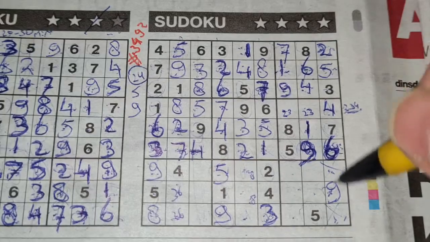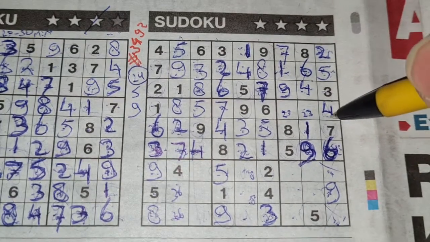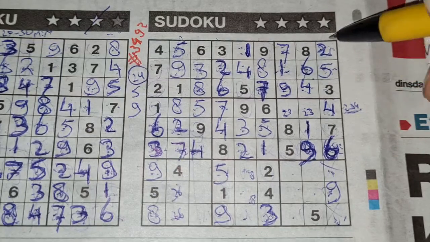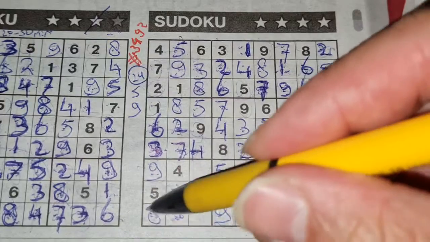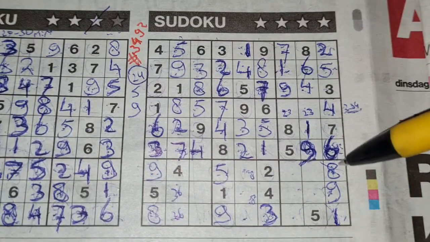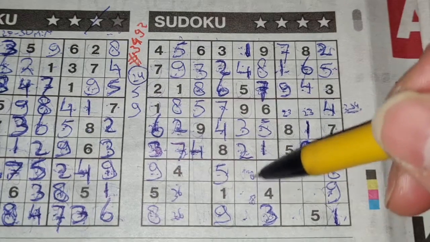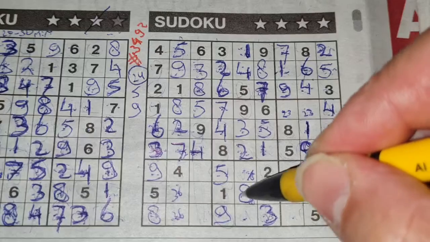Two numbers left in the last column. 1 is missing. 2, 3, 4, 5, 6, 7. And the 8 is missing. 1 and 8. We have an 8 there, no 8 there, 8 should be here, and a 1 goes there. I've marked earlier those two boxes with the 8, now we have an 8 there, so this box cannot be an 8 anymore, that box should be an 8.